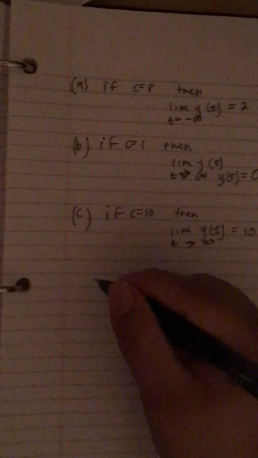Now we go into part A, asking us if C equals 8, then the limit of y of t as t approaches negative infinity equals, in this case, 2. Because if we look back at the graph and we look at a number between 2 and 8, we see that it's decreasing and it's going towards y equals 2.